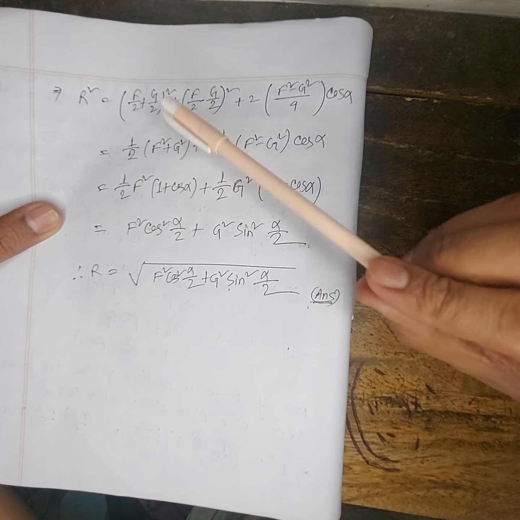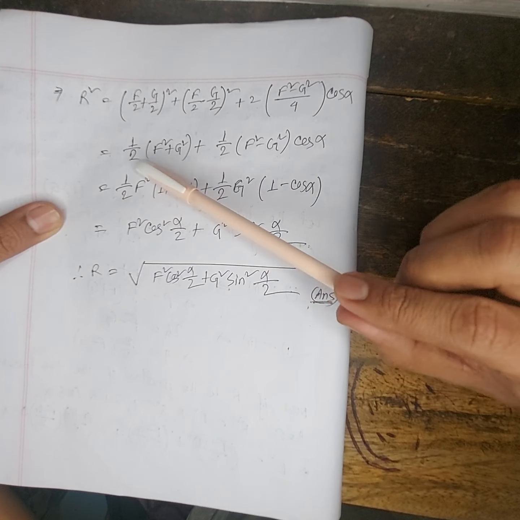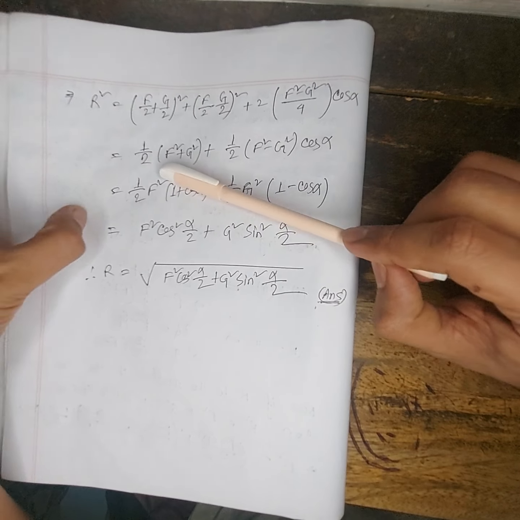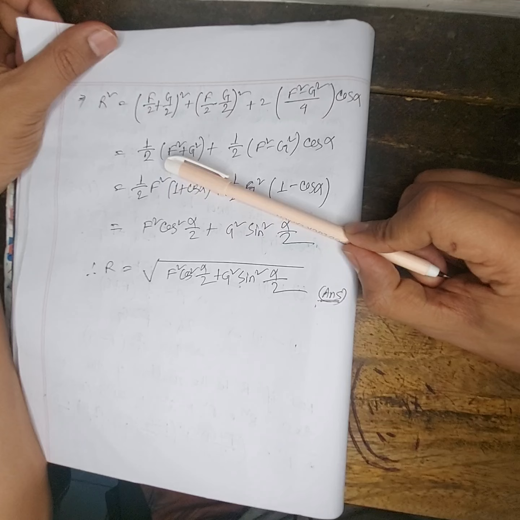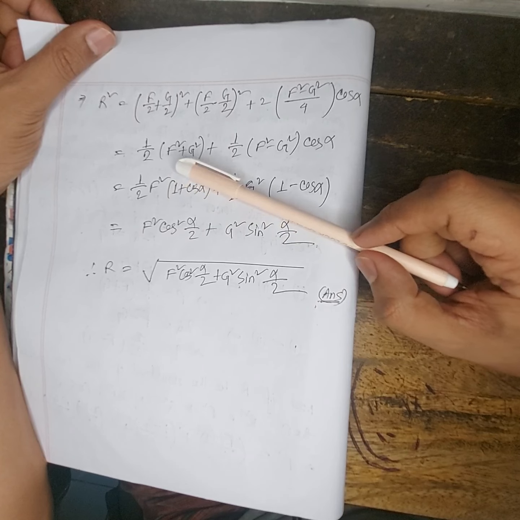So here we get (a plus b) whole squared plus (a minus b) whole squared, so we get 2 times half, a squared plus b squared.